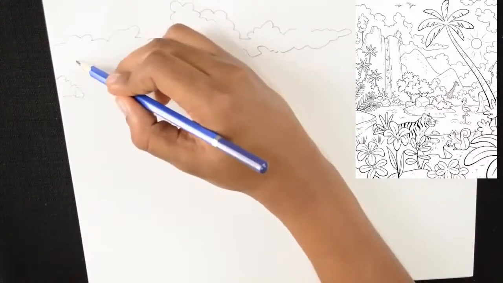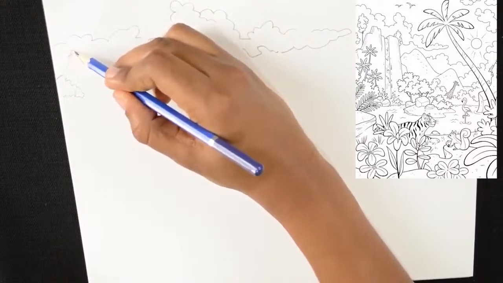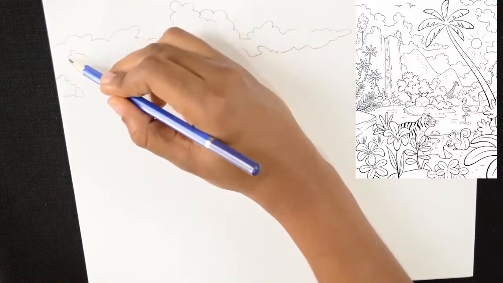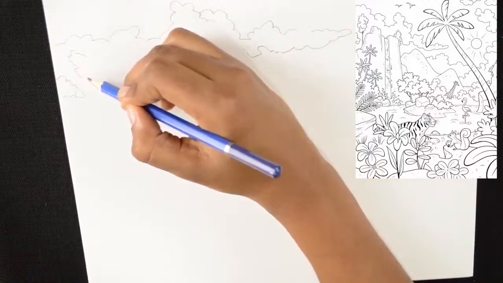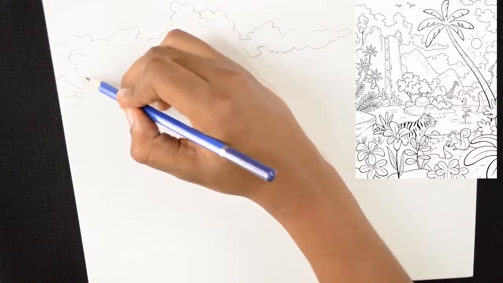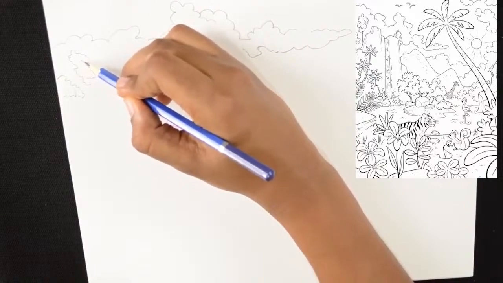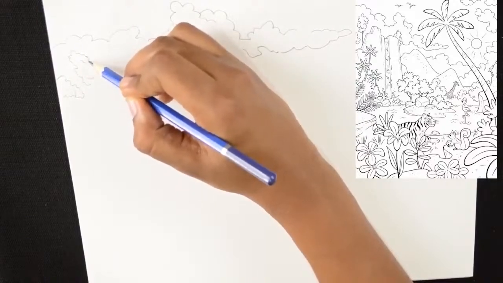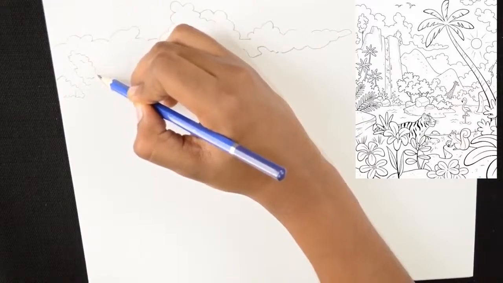And then we're going to come here and get the taller tree. It kind of looks like the same shapes of the clouds, but it's slightly different because they're closer. So just keeping that basic format there. Just trying to get all the little lines in it as well. And we can always come back and add some more detail. Like I said, just get a basic outline when you're first starting off your drawing.